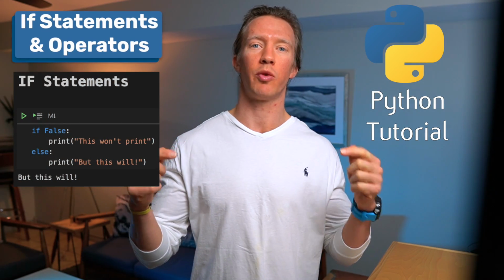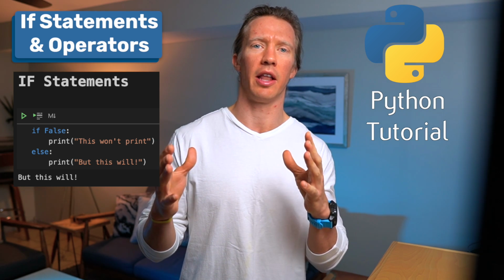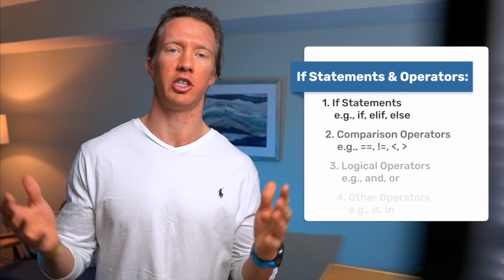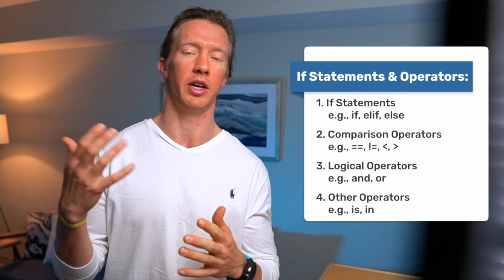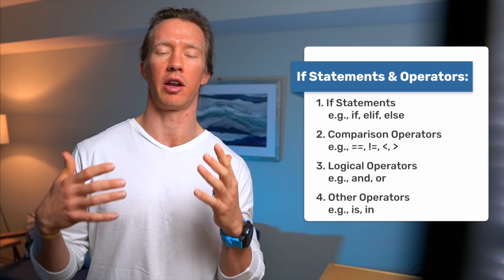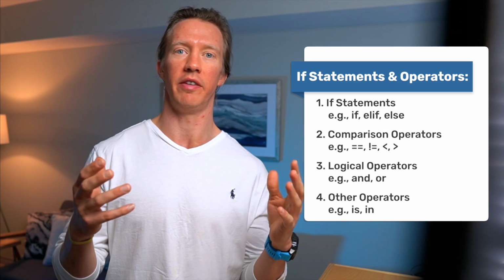In this video today, we're going to be going over if statements, and if statements are really important, especially in data analysis, for carrying out certain actions if a condition is met. And in order to evaluate those conditions, we need to use certain operators. So in addition to if statements, we're going to be going over comparison or identity operators and understanding what those are used for inside of if statements.